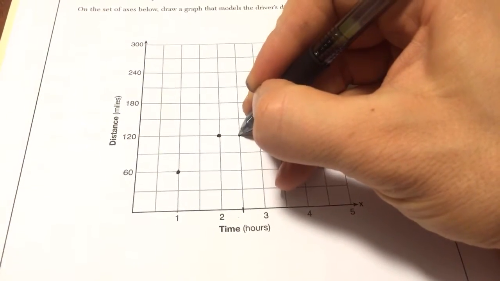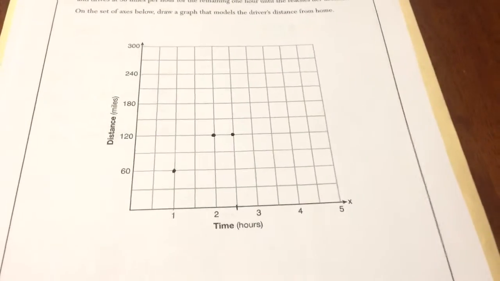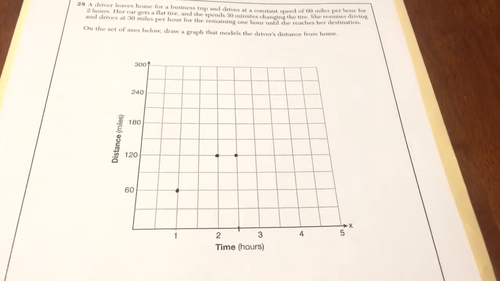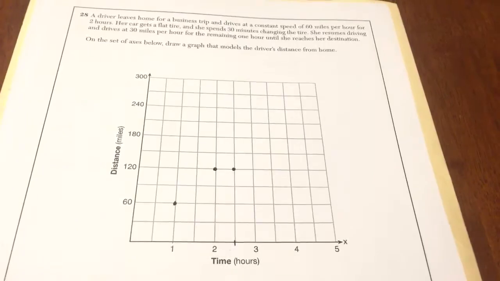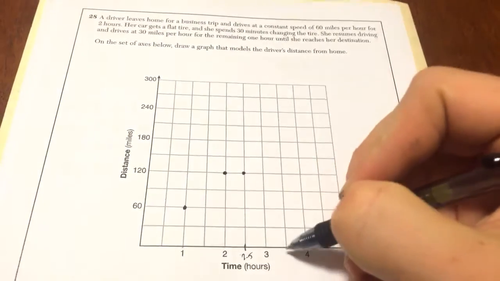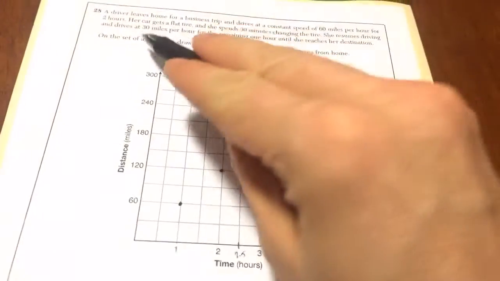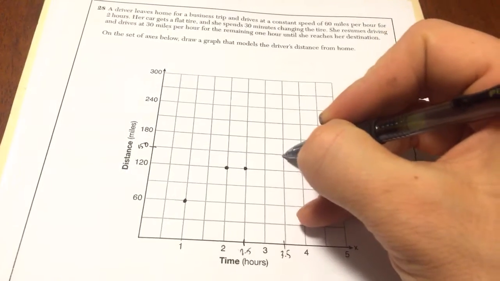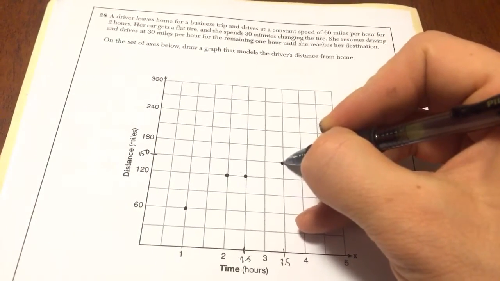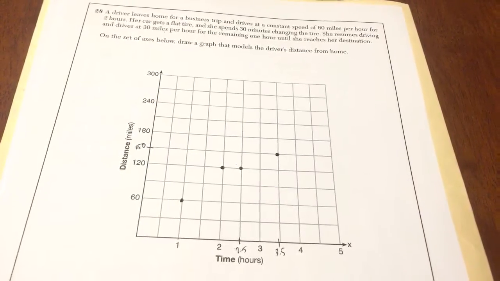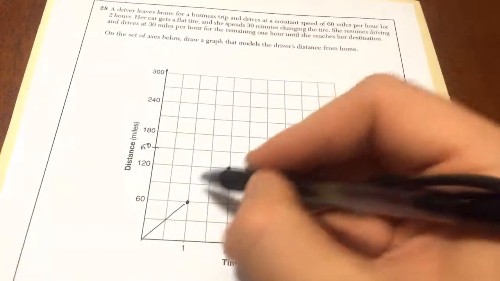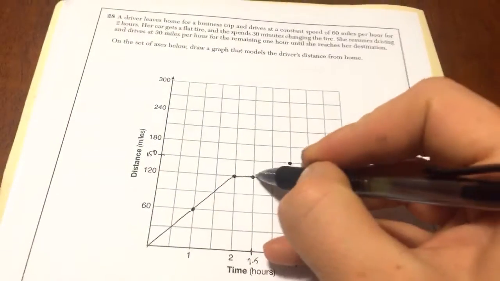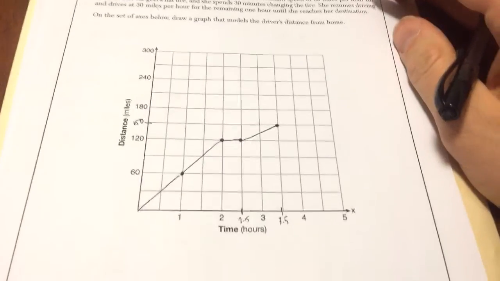Her distance did not change. She resumes driving and drives at 30 miles per hour. So from 2.5 to 3.5, she went up 30 miles. 30 miles would be this hash mark, so she actually goes up to 150. Okay, for the remaining 1 hour, so we're going to connect from the origin all the way up to this point, over, and we will stop like such.